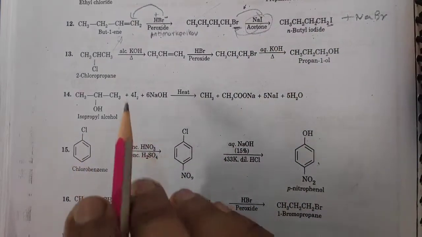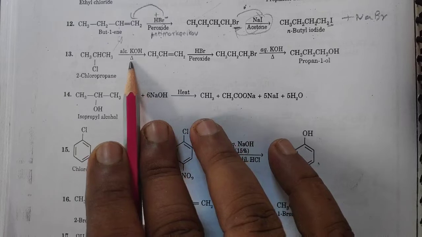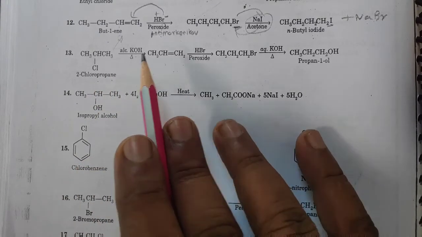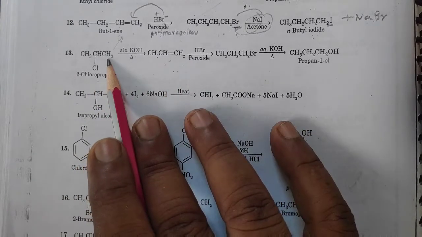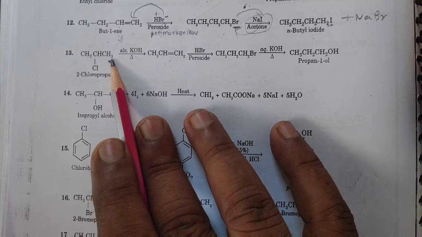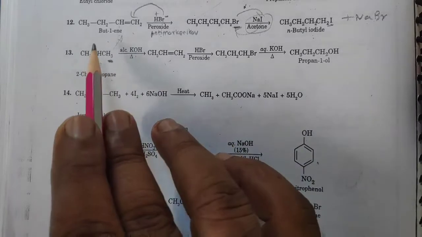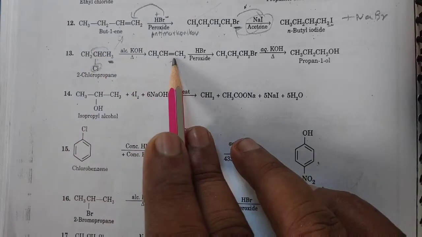Then the next one, alcoholic KOH with 2-chloropropane. Alcoholic means again elimination reaction. What will happen from here? What is removed? H is removed, and from this carbon chlorine is removed. So between these two carbons a double bond is formed.